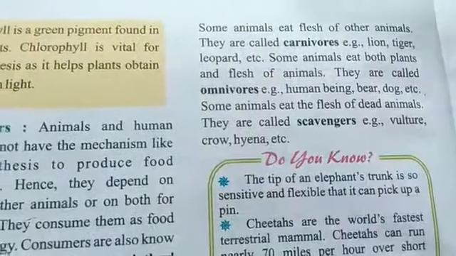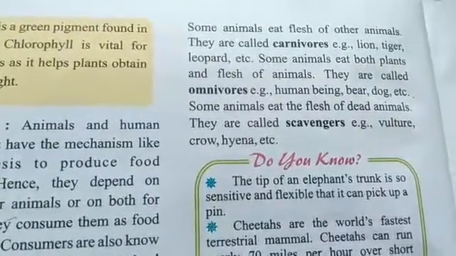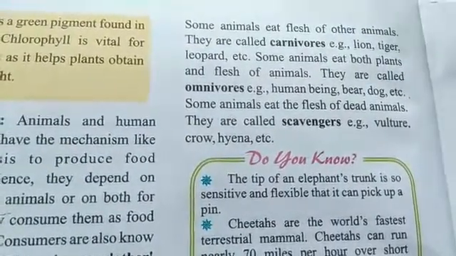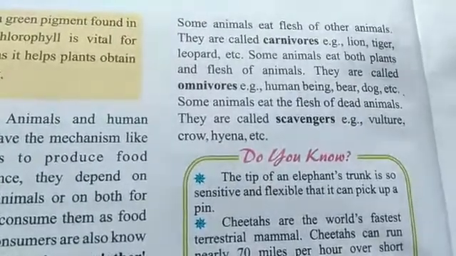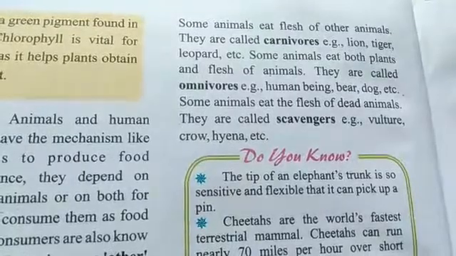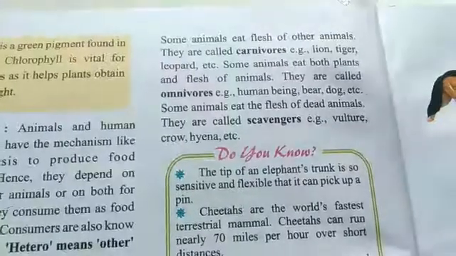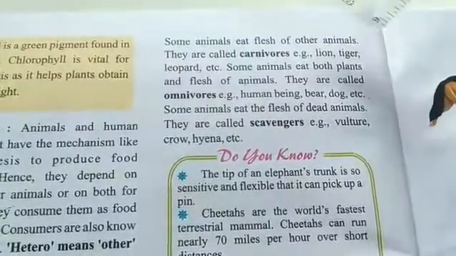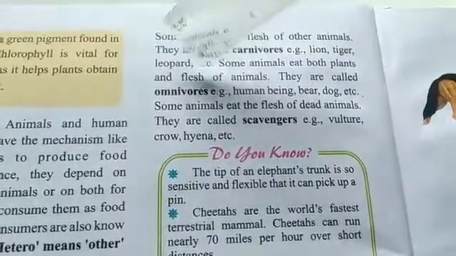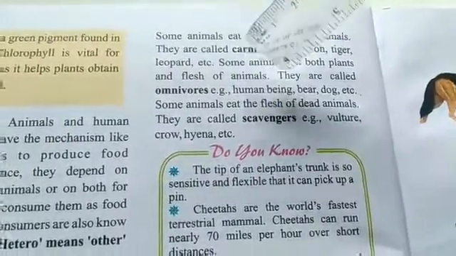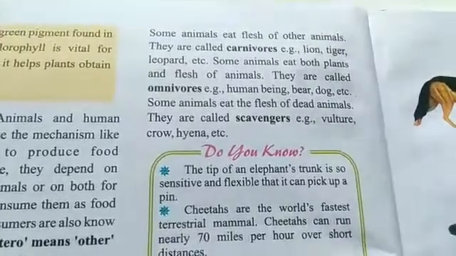Some animals eat flesh of other animals. That is why they are called carnivorous. Examples, lion, tiger, etc. Some animals eat both plants and flesh of others. They are termed as omnivorous. Examples, human being, bear, etc.